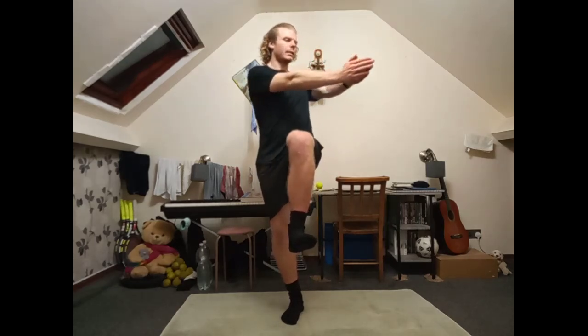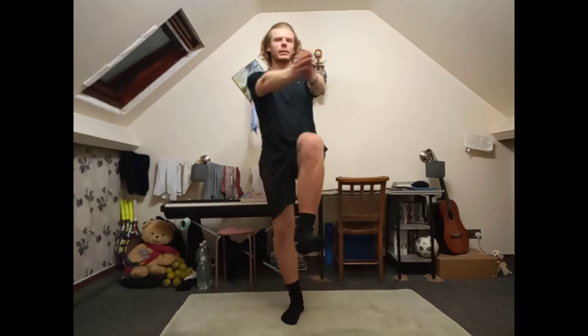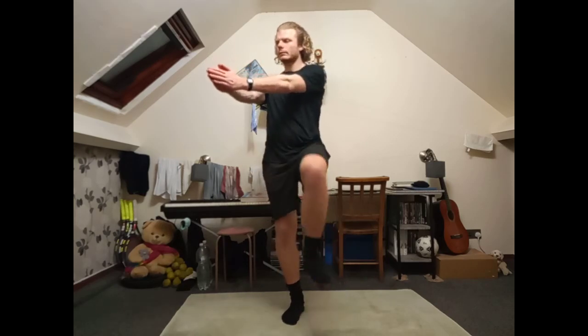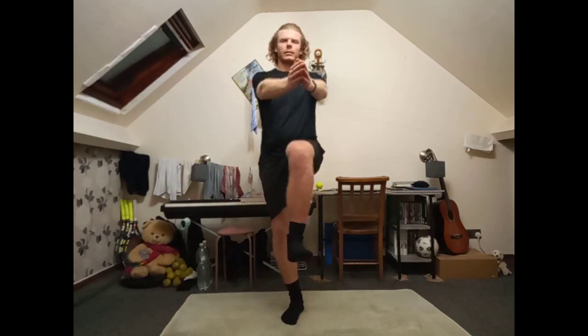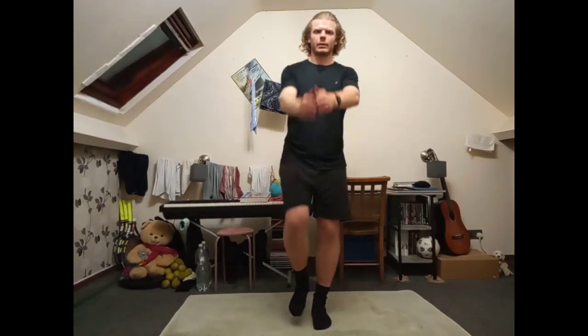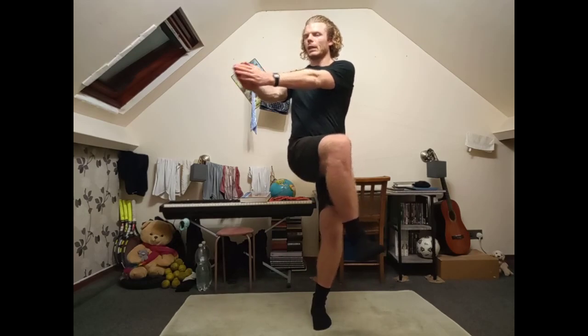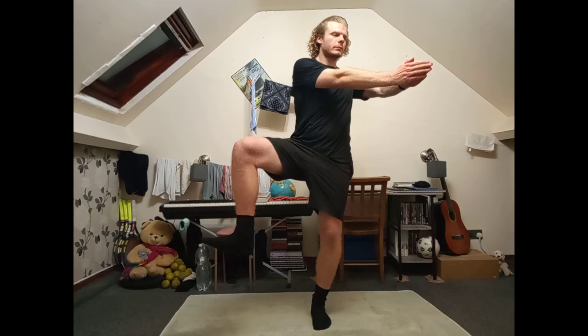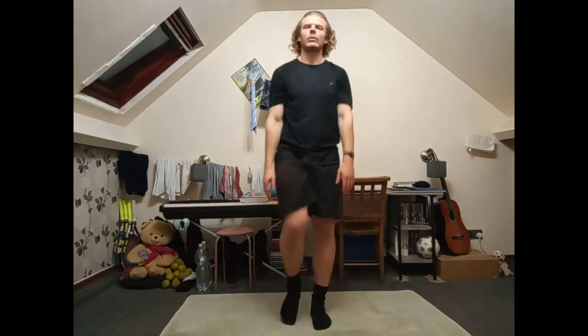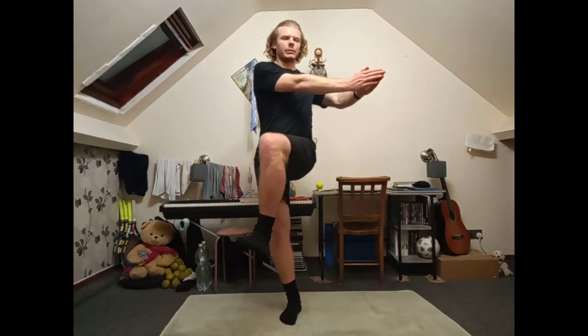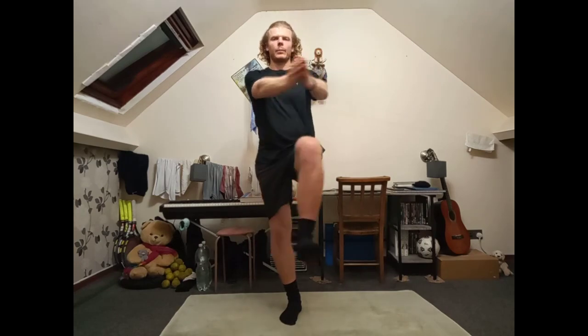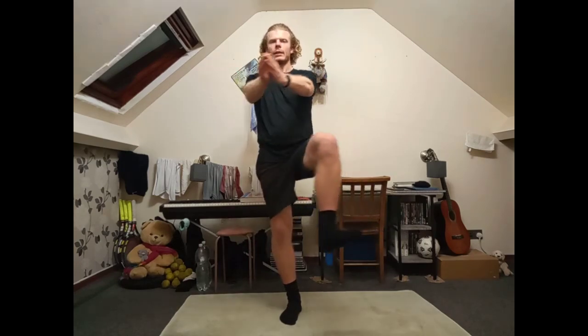Over to one side. To the other side. And now go with the leg over to one side and the hands over to one side. And change. Down, and with the other leg out to one side, leg over to one side. Out, over. And down.